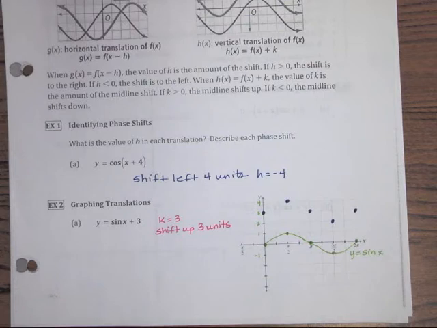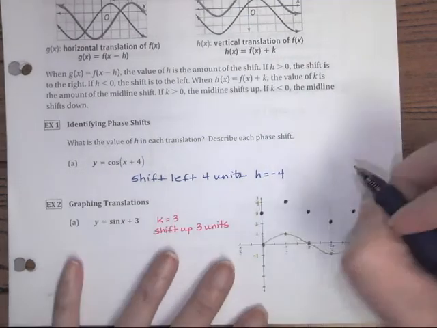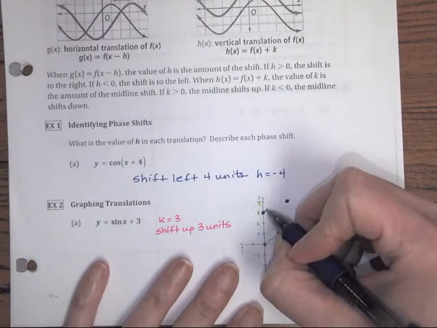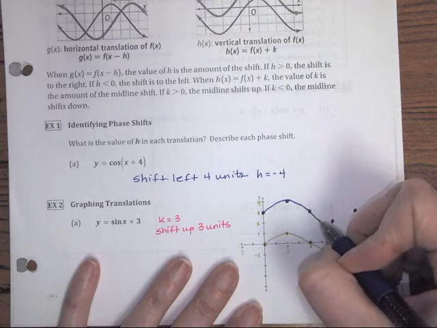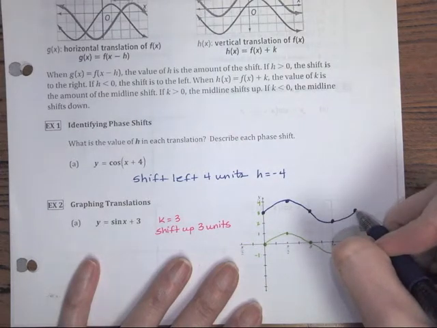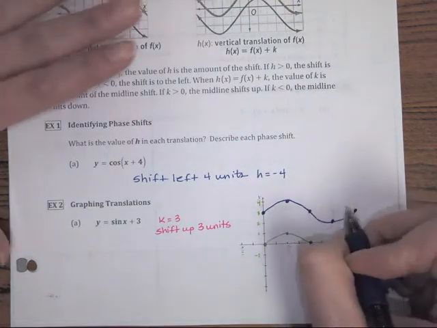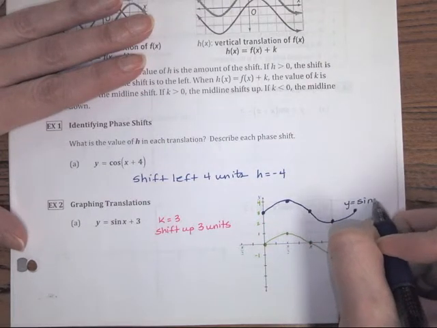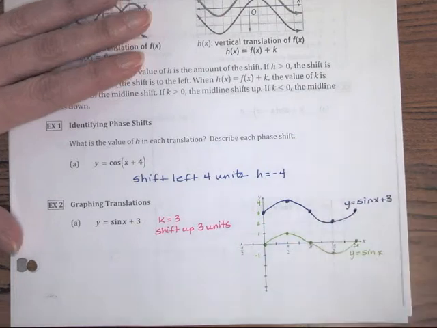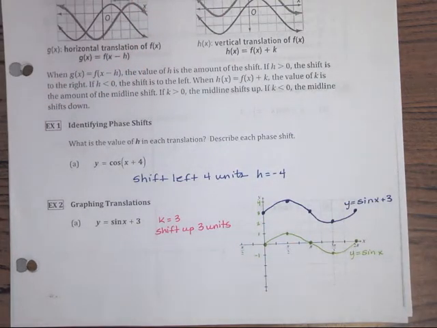And so we're doing this all based on shifting our original sine curve. So you see there, and I'll label this guy. This is y equals sine x plus 3. Make sense how we do that?